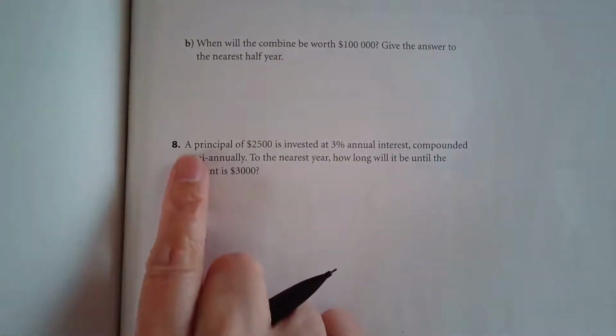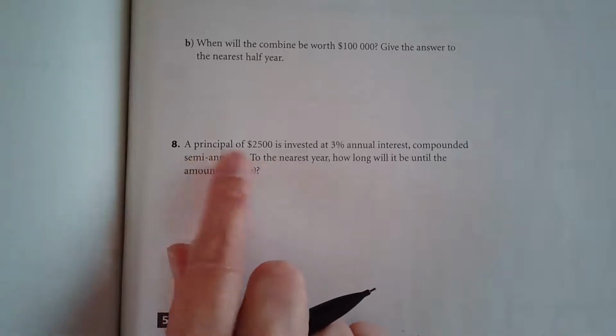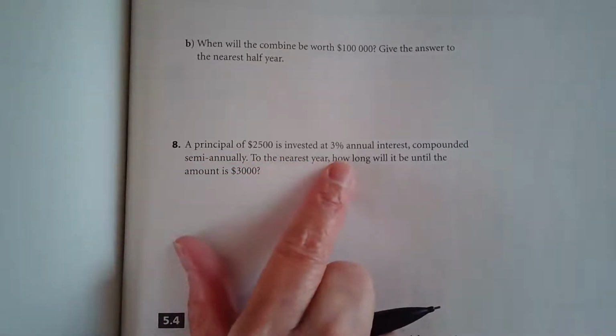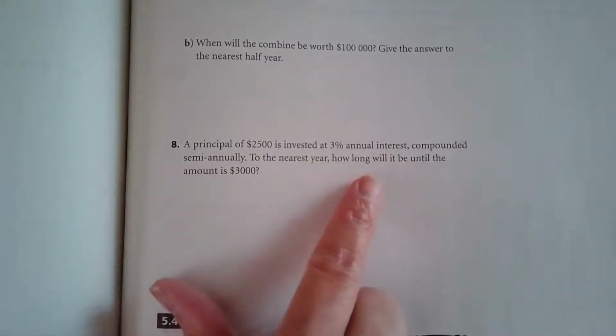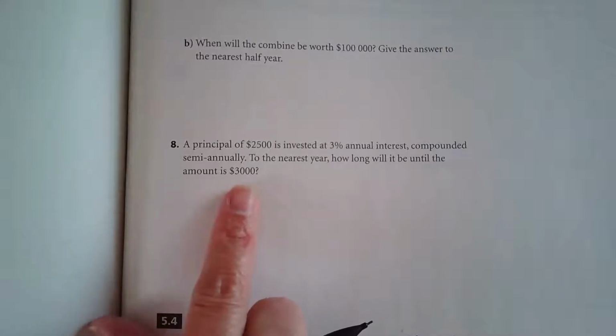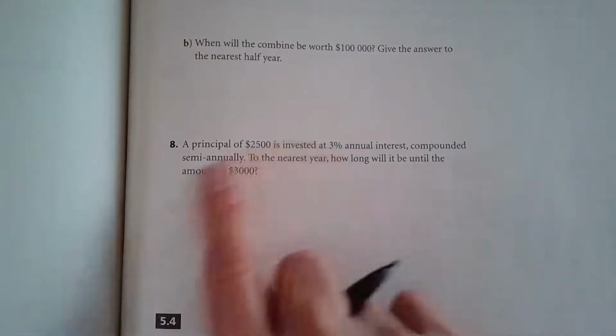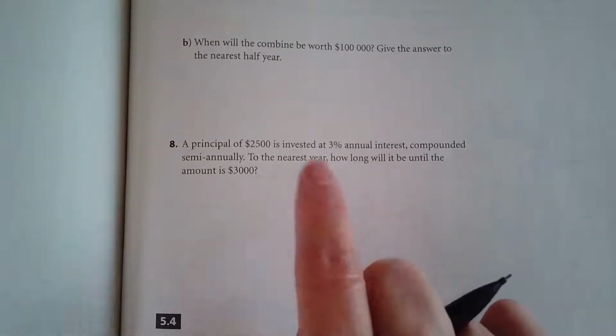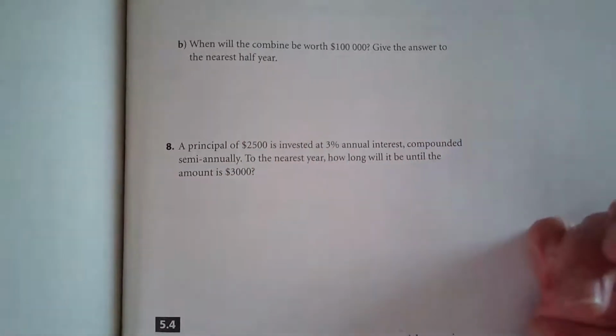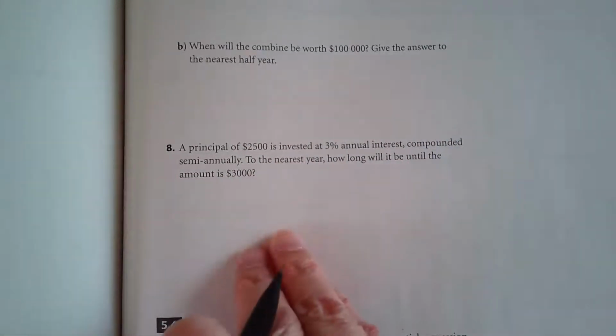So it says here, a principal of 2,500 is invested at 3% annual interest compounded semi-annually. To the nearest year, how long will it be until the amount is 3,000? They didn't give us the formula in here, but the formula is actually in our notes. So this is the compound interest formula. So let's write down the formula in our solution. This is number 8.